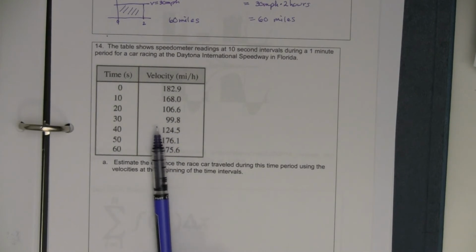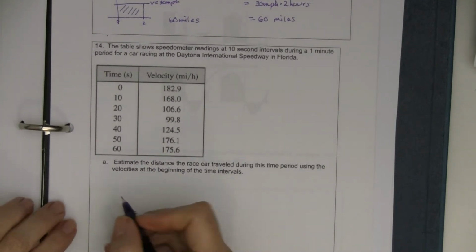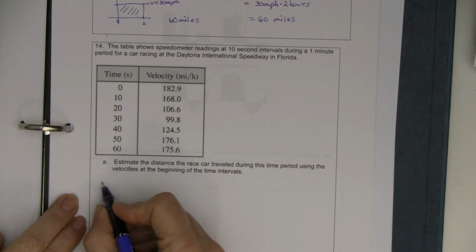And since we're trying to figure out how far the car went using the velocity at the beginning of each time interval, you could draw it out if you wanted and see how that went, just to get the heights and all that. So you could definitely do that. But you can't have this mismatch of the time unit. Let me just draw it so that you can see a little bit.